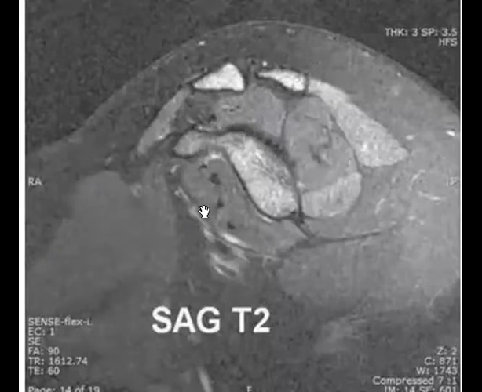So let's check the anatomy. So this muscle is the sub. Do you agree that this is the subscapularis muscle? Right? Or not? And this one will be the supraspinatus and the infraspinatus and the teres minor. So this is what is called the rotator cuff muscles.